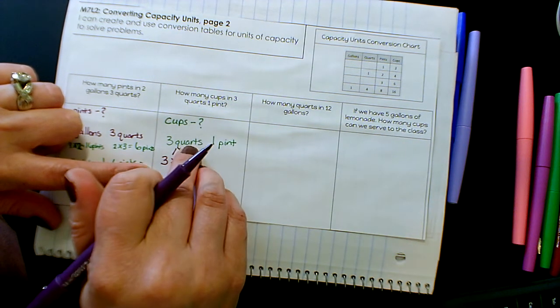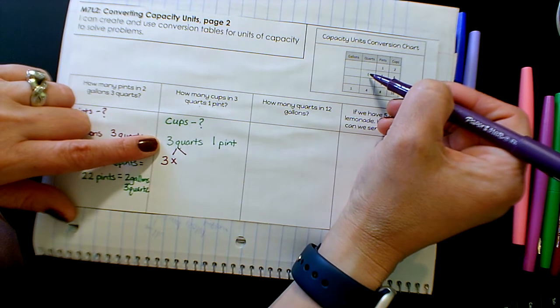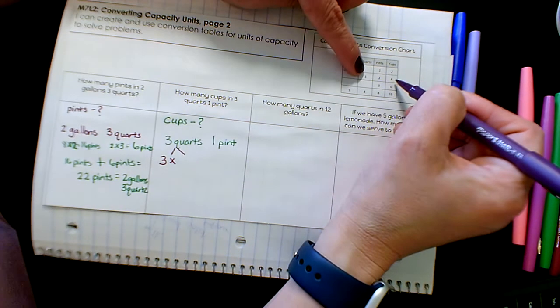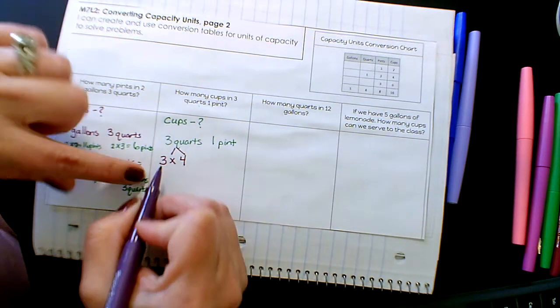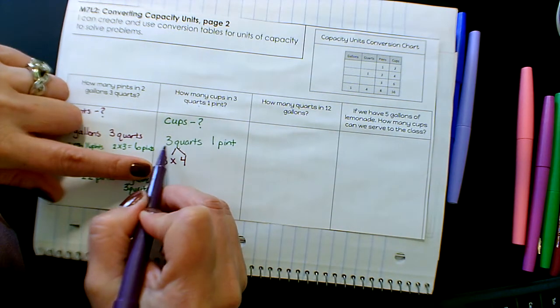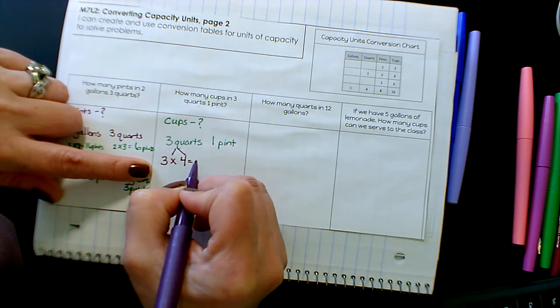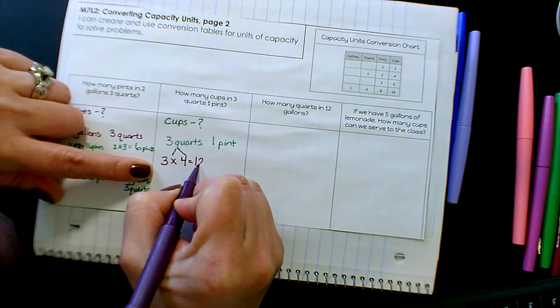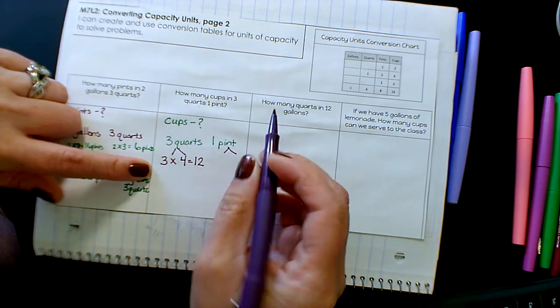How many cups would make up 1 quart? It's 4. But why did I put 3 here? Because I don't just have 1 quart, I have 3. So I'm going to do 3 times 4 is 12.